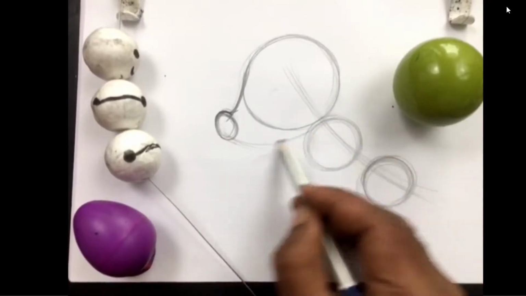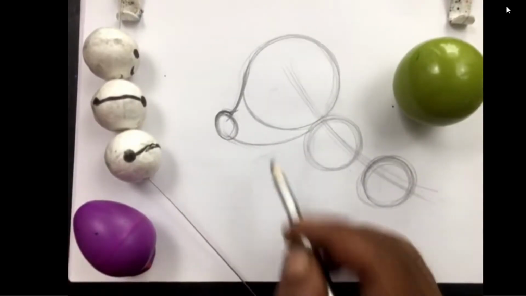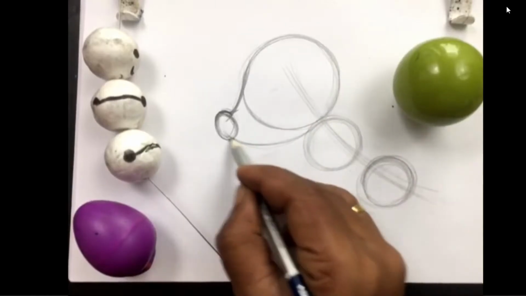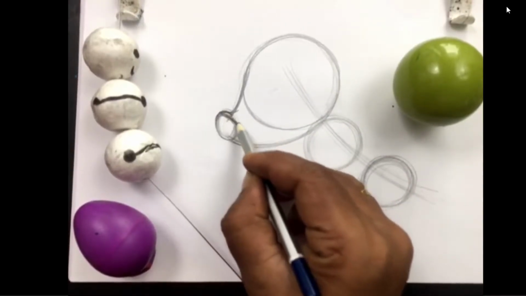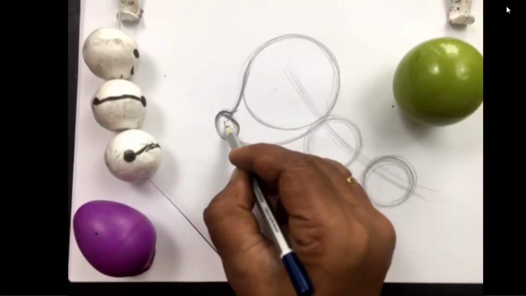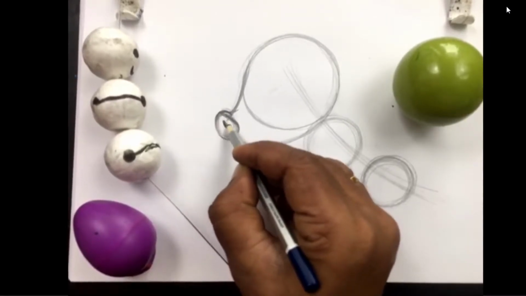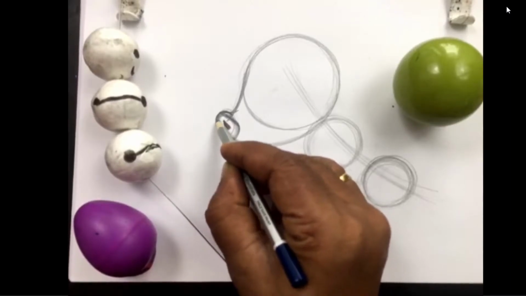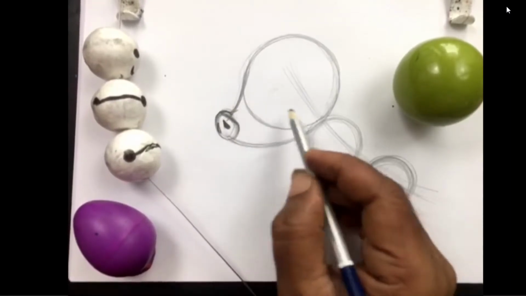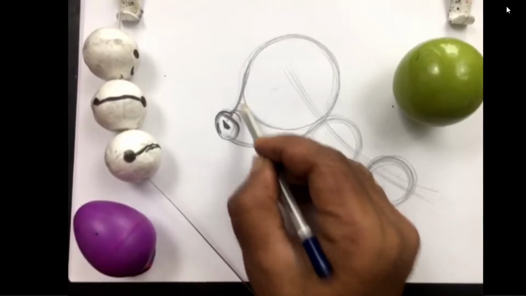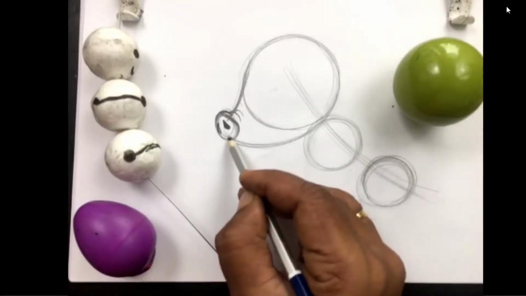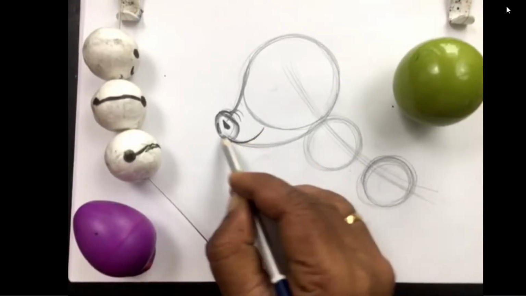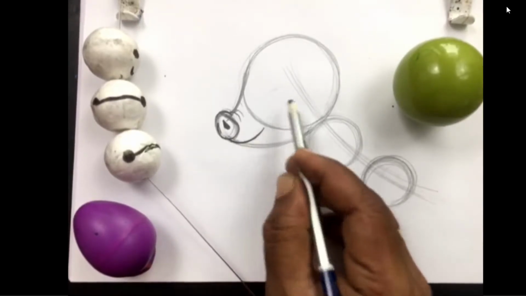See, first you imagine what character it is. Anybody imagine? Yes, it's a pig. It's a pig from Moana.